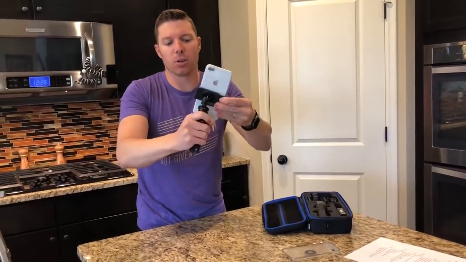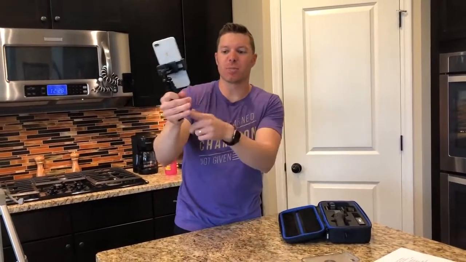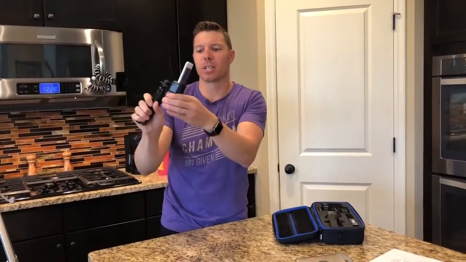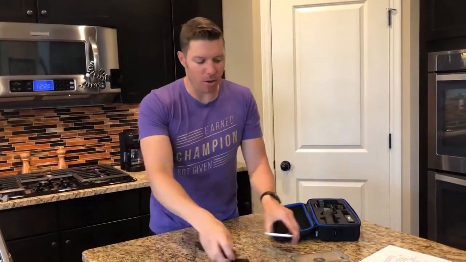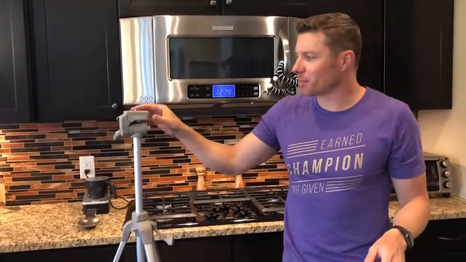The other thing that's nice is you can hold them like this as you're talking. They're really versatile. This is my favorite. You can find these for $20 or less on Amazon. Now, the next step is going to the next level here, getting a tripod.